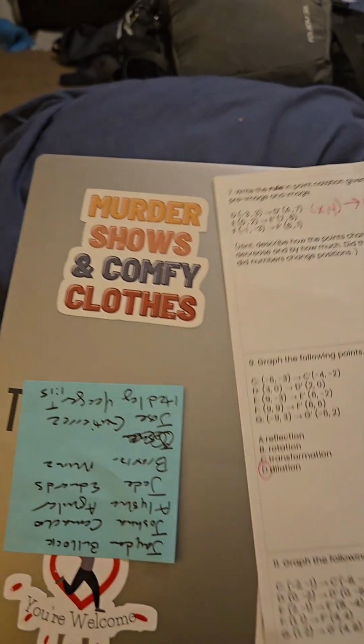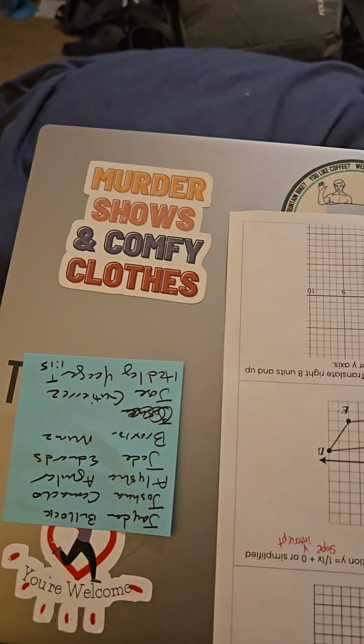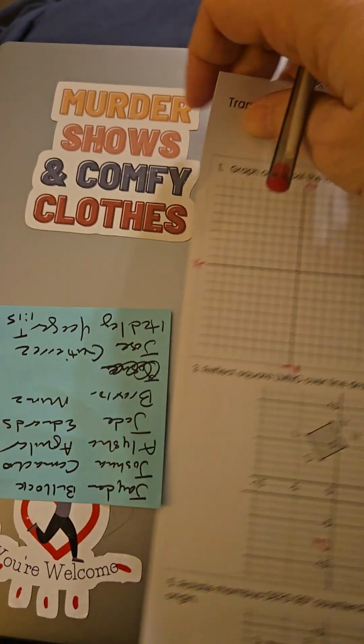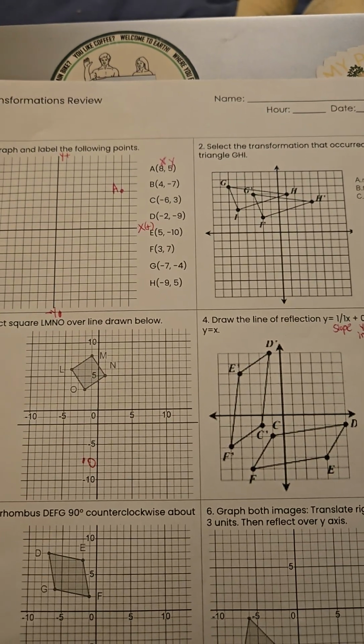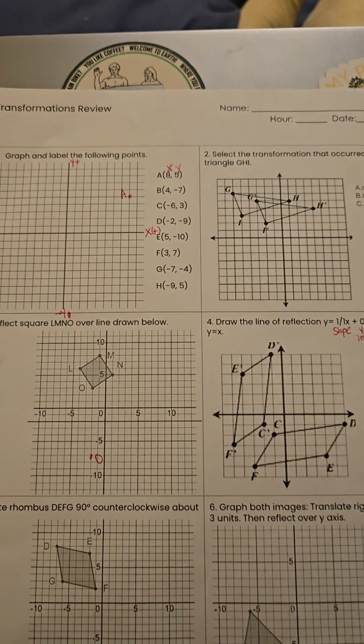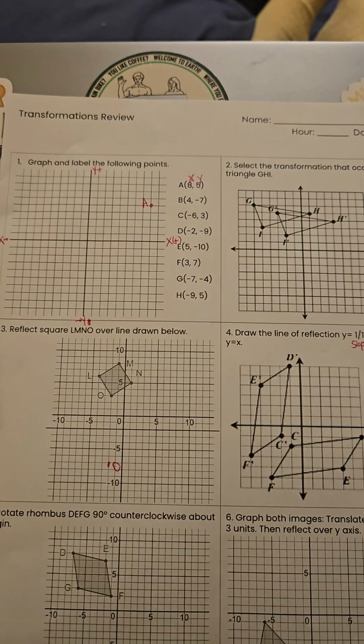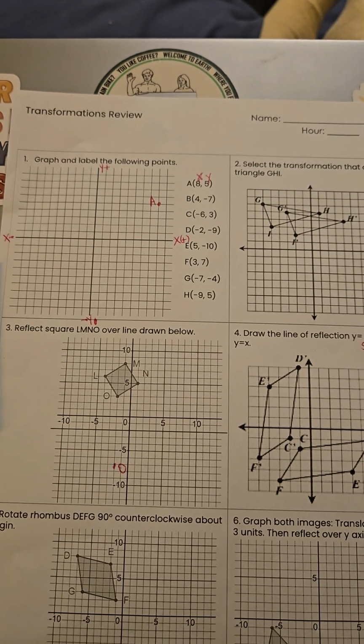All right, so the sub has got the key if you do something and you're confused or you don't exactly know what to do, and sorry about the clear and then blurry and all that, but this is step by step, each problem, how to do it.